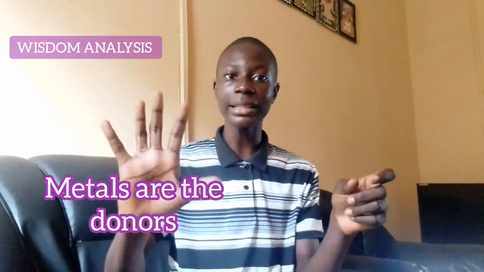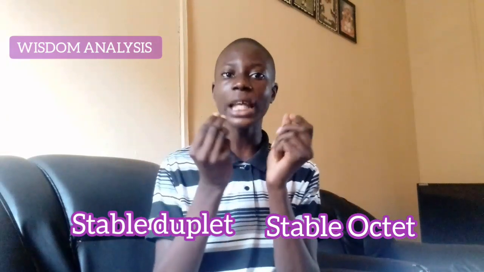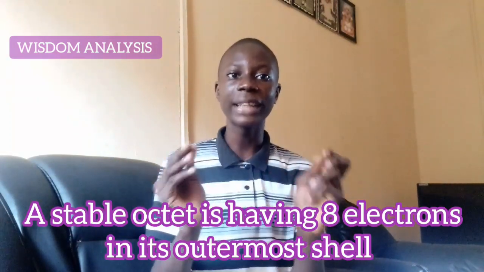Like I said earlier, ionic bond is the way a metal combines with a non-metal by transferring electrons to the non-metal. So the metals are the donors and the non-metals are the acceptors. But generally in chemical bonding, the purpose of this bonding is to form a stable octet or a stable duplet. A stable octet is having 8 electrons in its outermost shell.